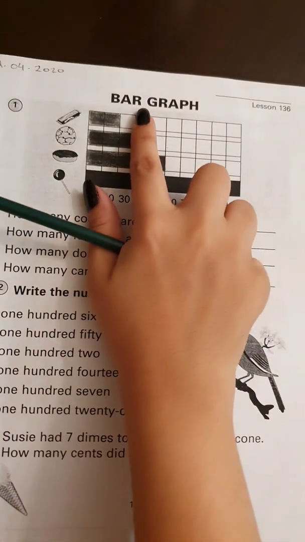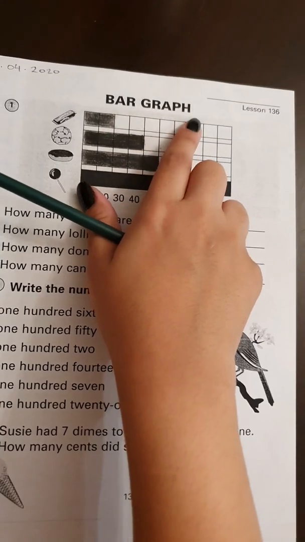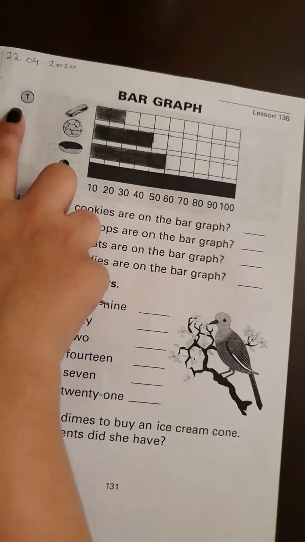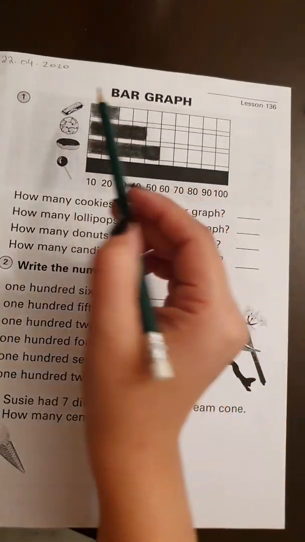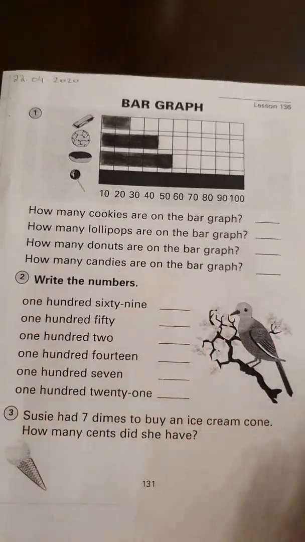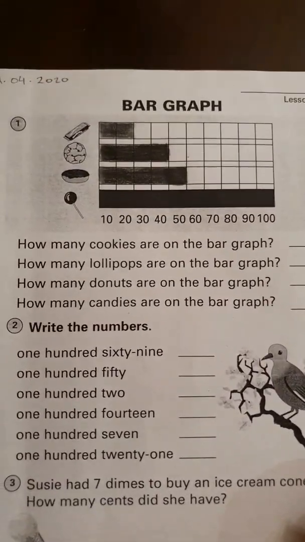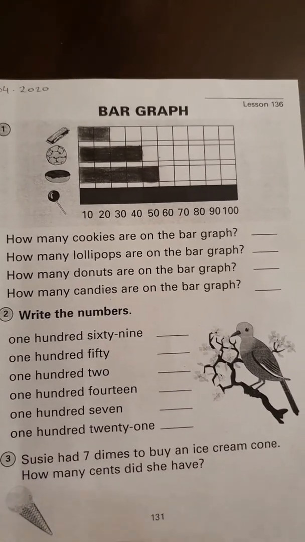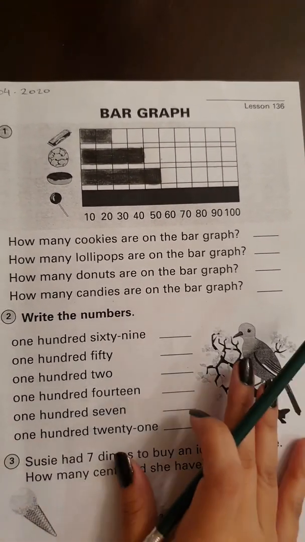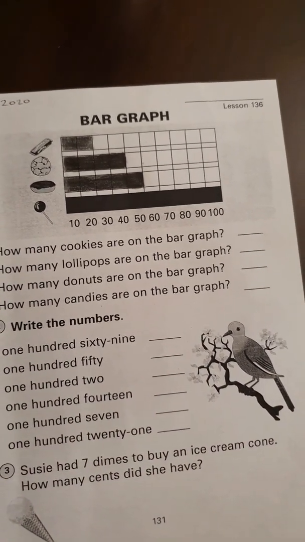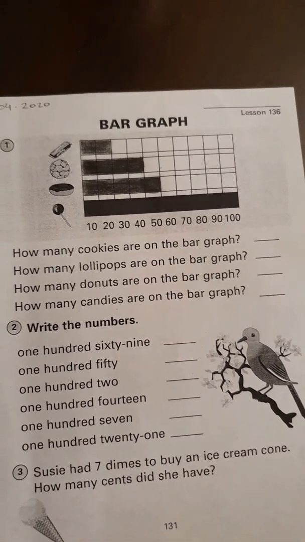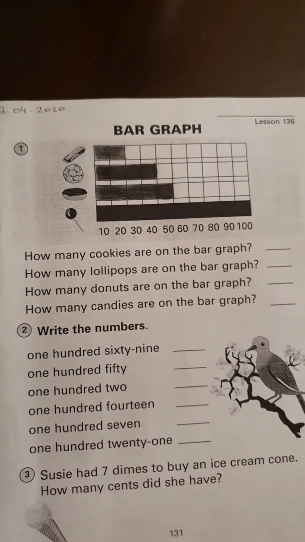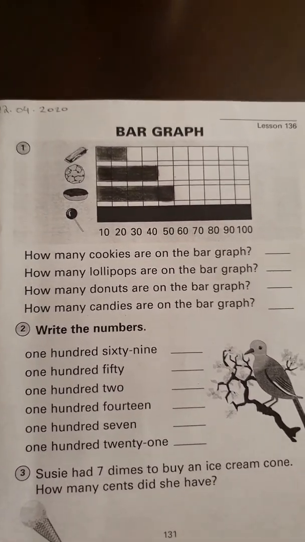Put your finger on the title. It says bar graph. Okay, so put your finger on number 1. They have given us a bar graph. Now guys, we have done bar graph a lot of times in class. I will just explain it to you once again, and then we will start with our work. So what is a bar graph? A bar graph represents data in horizontal or vertical rectangular bars, right?